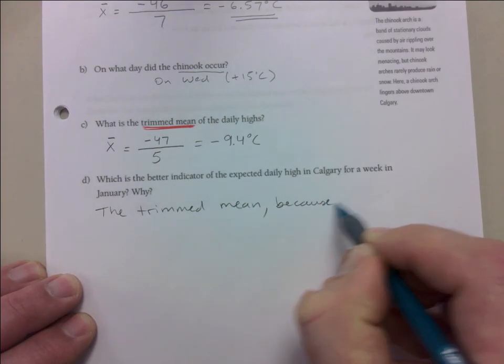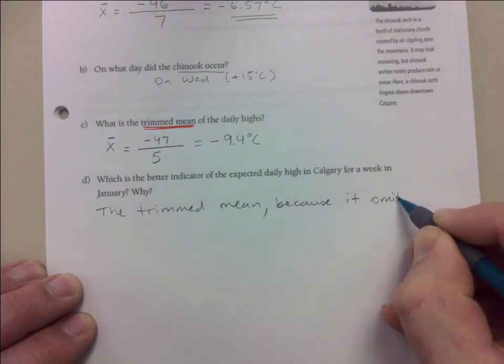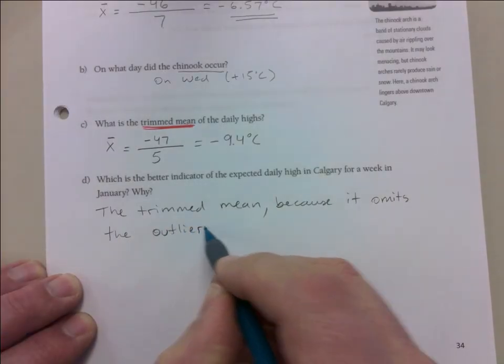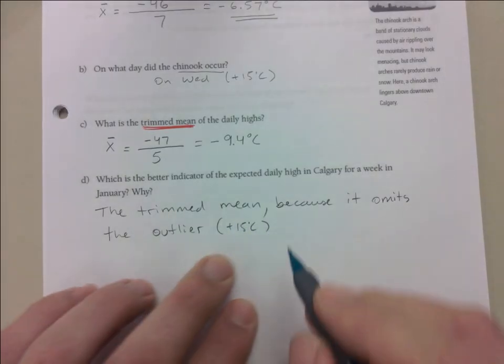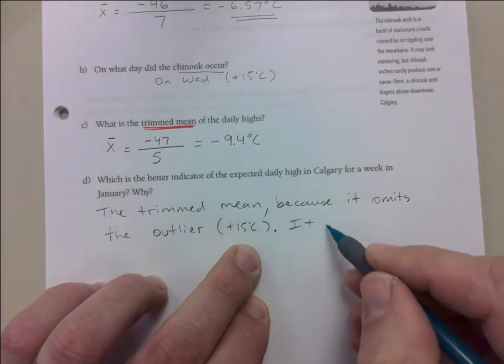because it omits the outlier plus 15 degrees Celsius. It is a rare event.